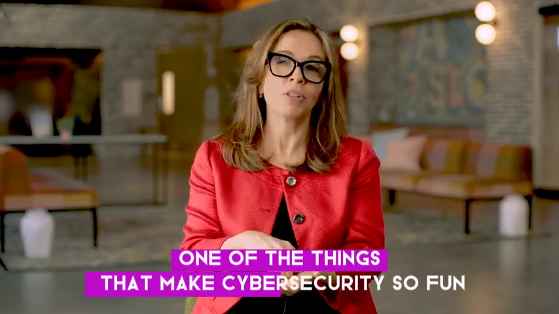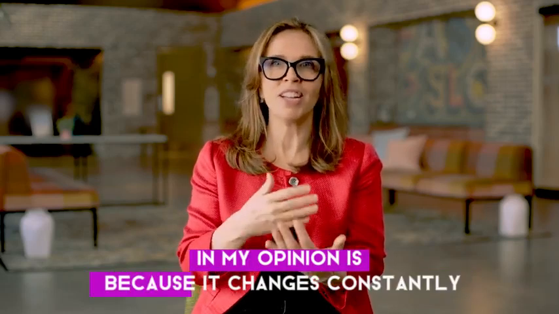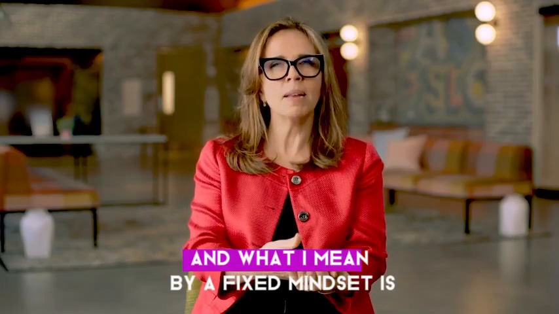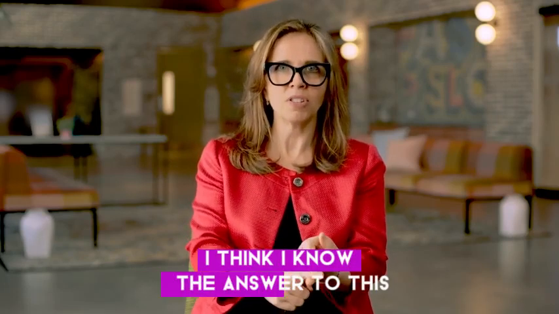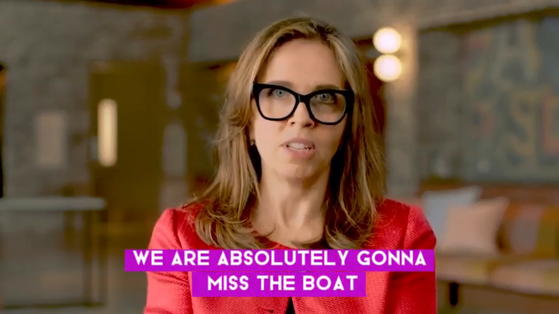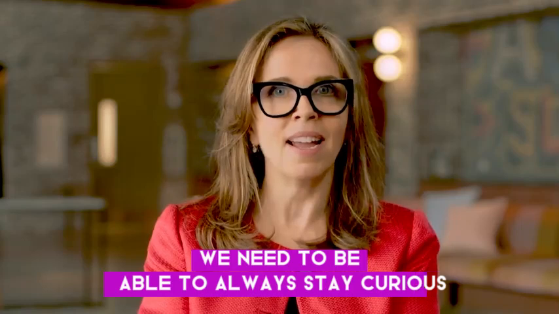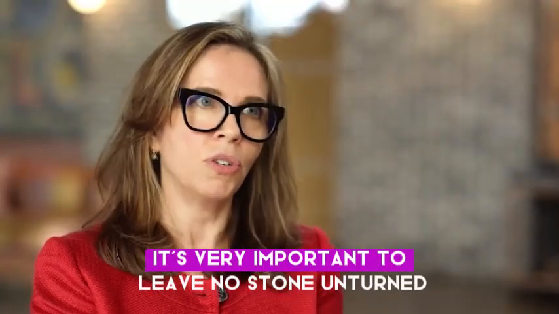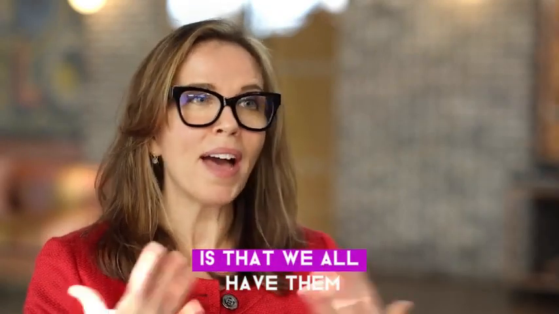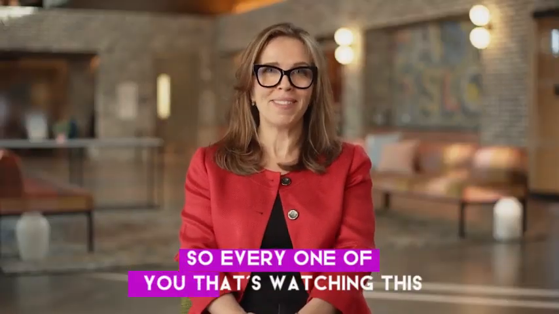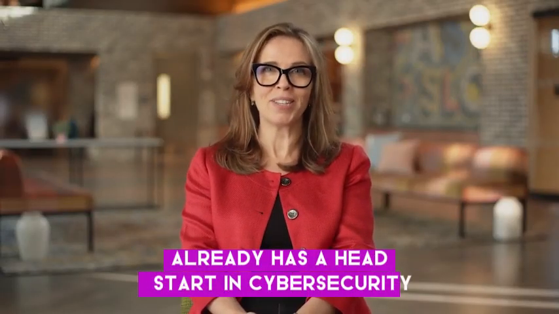One of the things that makes cybersecurity so fun, in my opinion, is because it changes constantly. And if we have a fixed mindset going in, and what I mean by a fixed mindset is, I think I know the answer to this, I think I understand exactly what's going on, we are absolutely going to miss the boat. We need to be able to always stay curious. And from a cybersecurity point of view, it's very important to leave no stone unturned. So one of the best things about soft skills is that we all have them, and we're already using them every single day. So every one of you that's watching this already has a head start in cybersecurity.